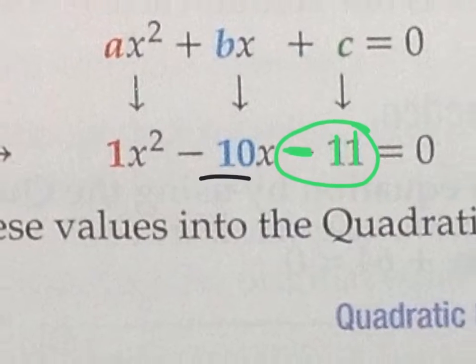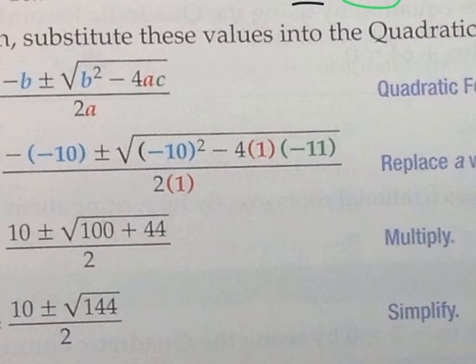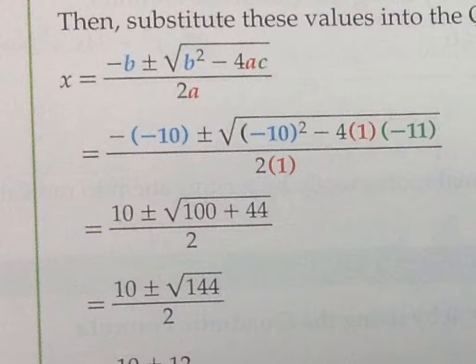Okay, so all you do to use a quadratic formula is first know the quadratic formula, here it is, and then plug it in. Okay, so notice the B's are in blue, so they plug in the negative 10 with parentheses. Remember I said always start this with parentheses. And here's another negative 10. And then you have the A value, which is 1, the C value, which is negative 11, and the A value, which is positive 1.